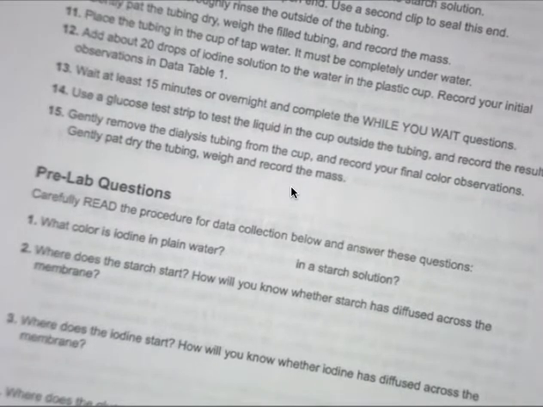Number 4, where does the glucose start? Where did you initially put glucose? How will you know whether glucose will diffuse across the membrane? So take a look at the directions. And how are we going to test if glucose is present?